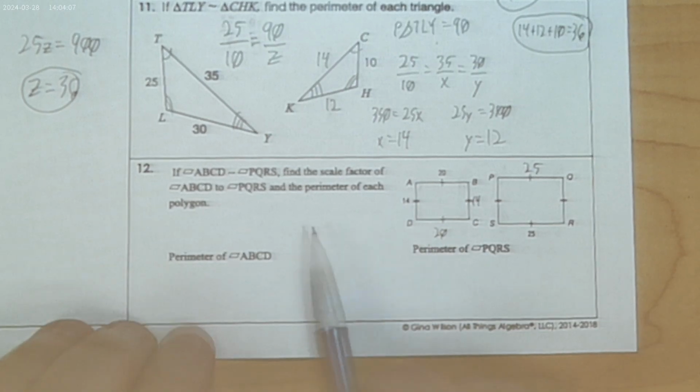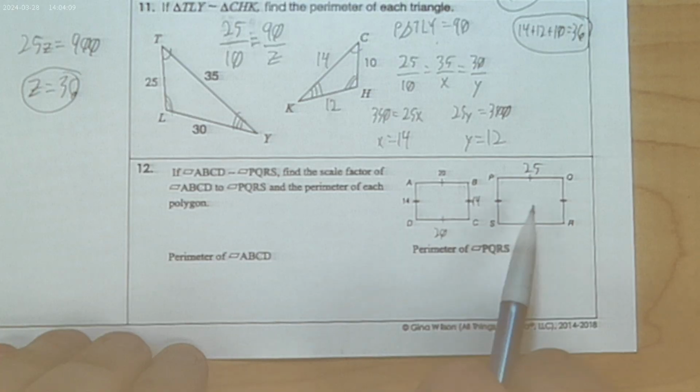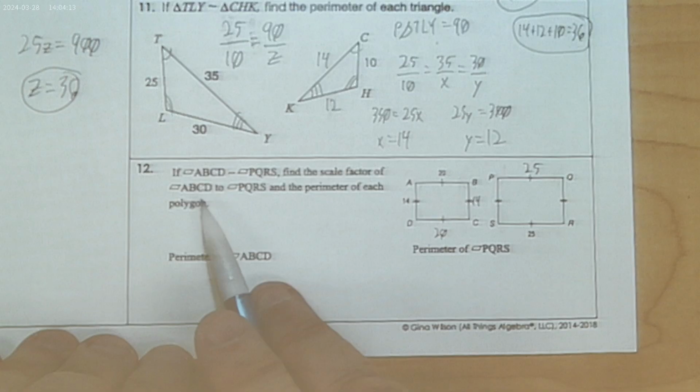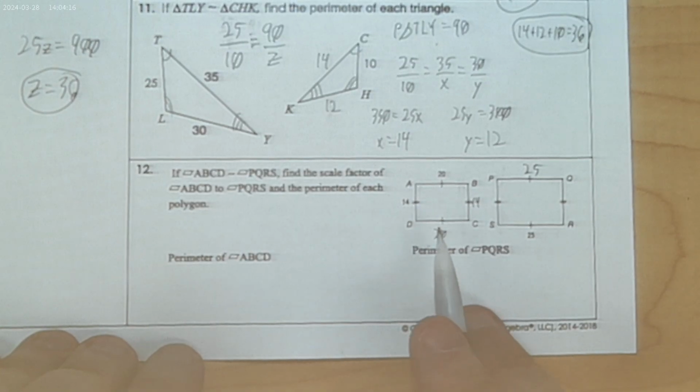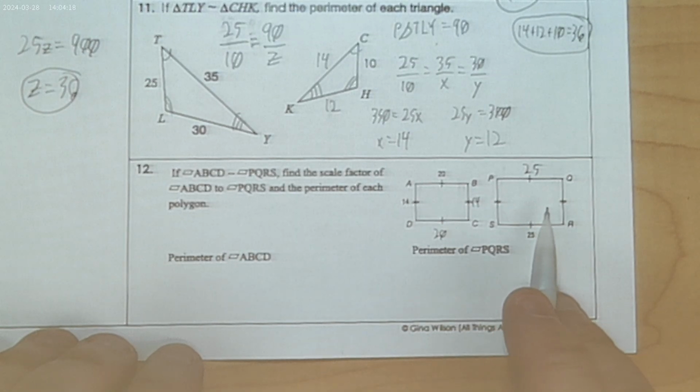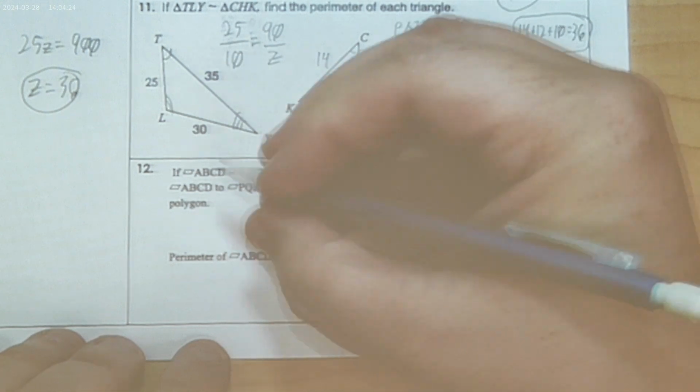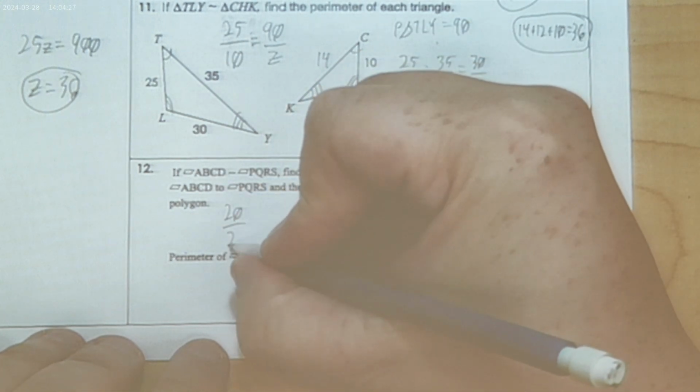So the scale factor of ABCD to PQRS, they're telling us going from ABCD to PQRS, the scale factor is going to be from small to large. Well, what sides do we know? We know 20, we know 25. All right, so the scale factor is going to be 20 to 25.